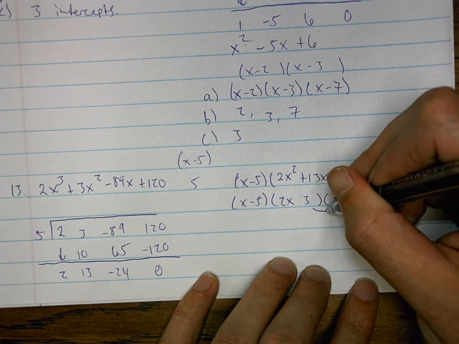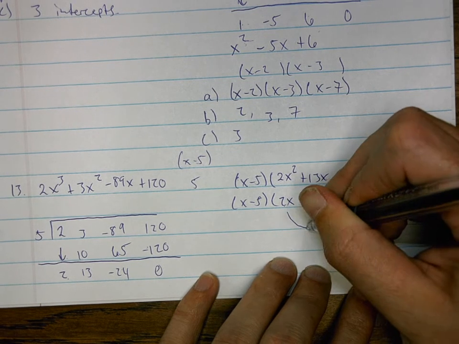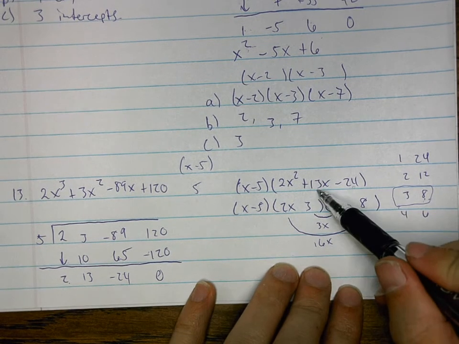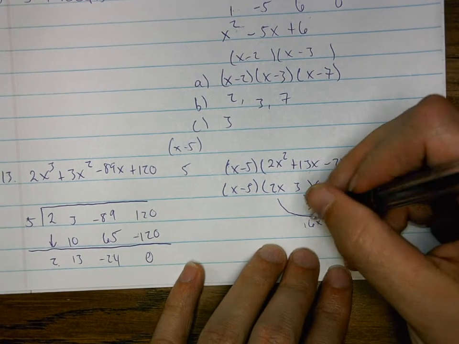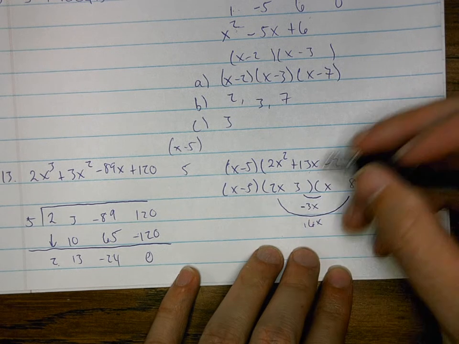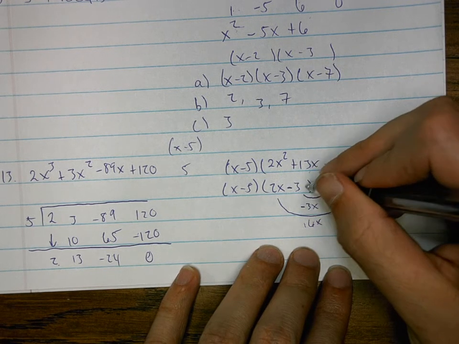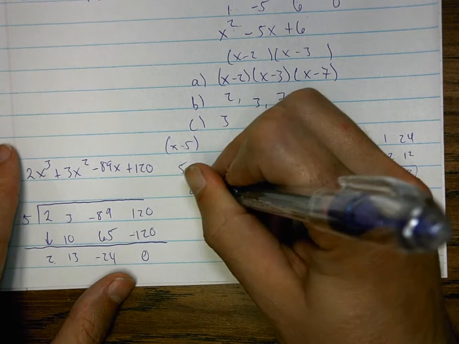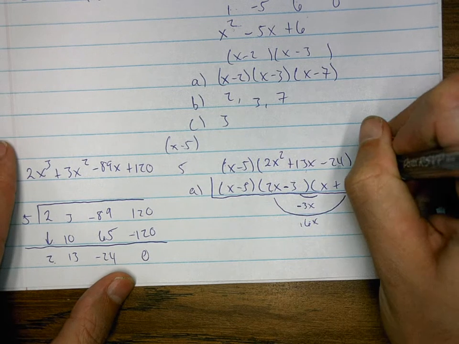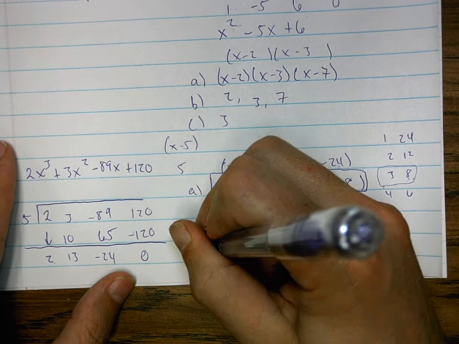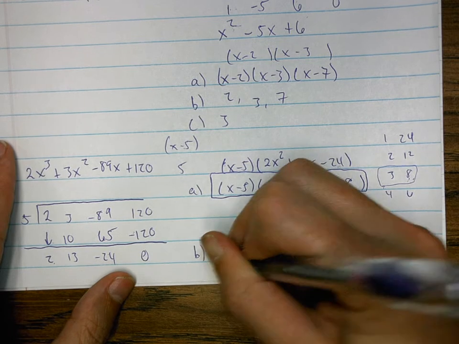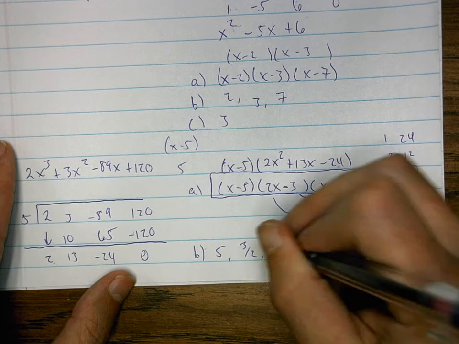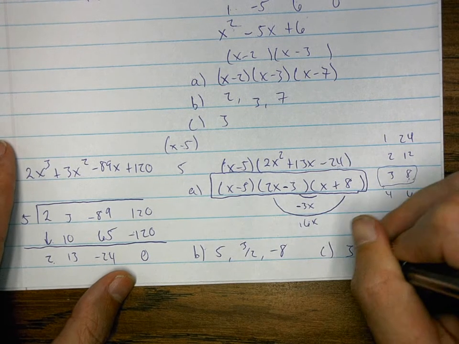3 times x is 3x. 2x times 8 is 16x. Since I wanted this to be a positive 13, that means I would need 16x minus 3x. That forces the negative 3, or the 3 to be negative, and the 8 to be positive. So for part A, this is my factored form. Part B, your answers are positive 5. We would do 3 over 2 and negative 8, meaning that there are 3 intercepts.